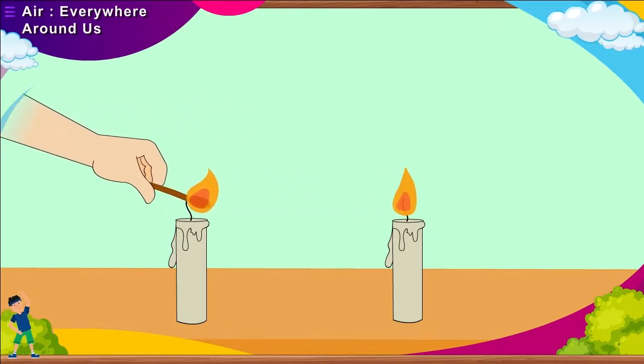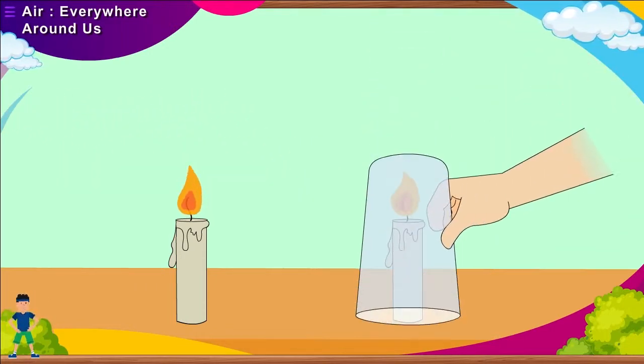Take 2 candles and light them. Invert a glass tumbler on one of them and observe. After some time, the candle on which glass tumbler is inverted is put off. This shows that there is a component in the air which helps in burning. This component is oxygen.